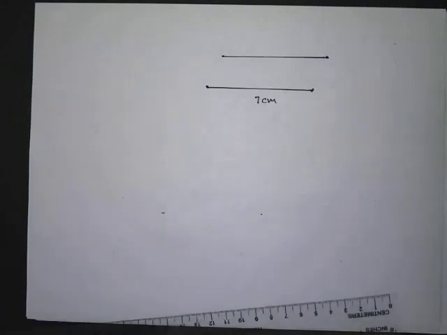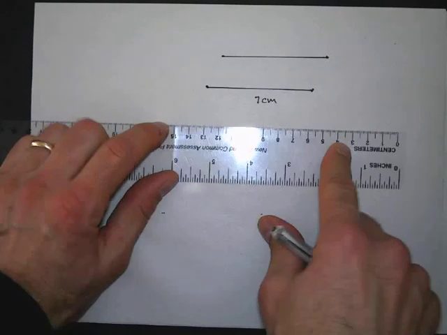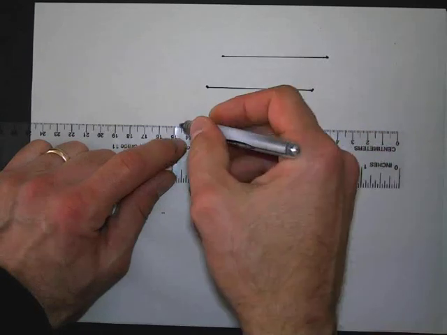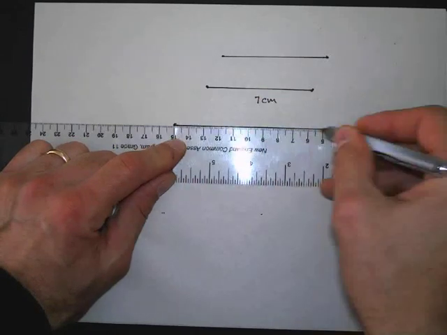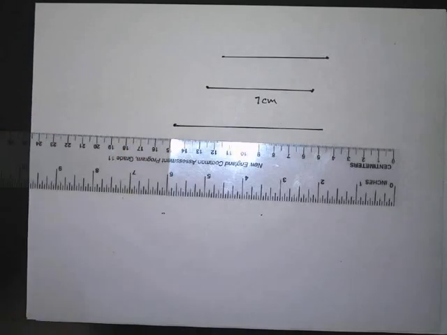So, here's what you do. And you should follow along. Make a line segment on your sheet of paper, and we're going to make a copy. First thing you do, draw a ray with a very definite endpoint.